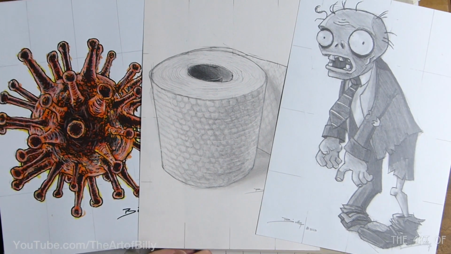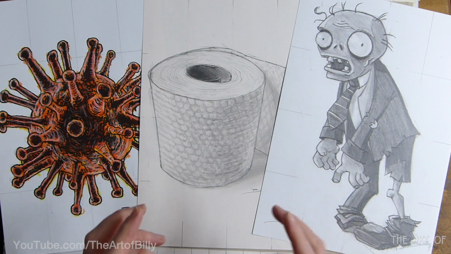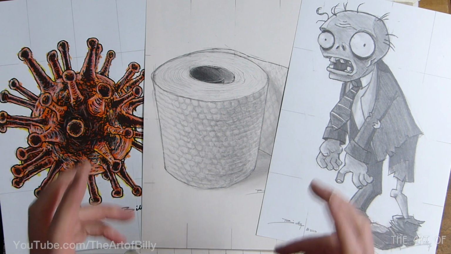But we also started this new batch because I am doing a lot while people are now homeschooling and got to stay at home and do the drawings, so you can do a lot of drawing.